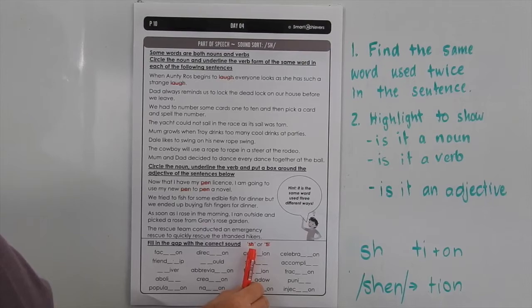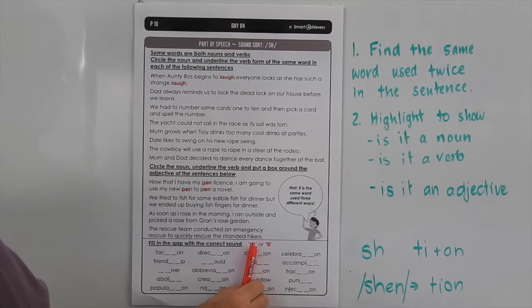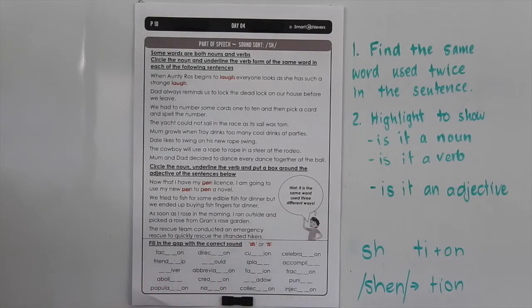So down the bottom you've got to fill in the gap with the correct sound. We're looking at the sh sound and just revising and making sure that you know that SH is only used at the start of a word or at the end of a word. The only 2 words where it appears in the middle are cushion and fashion, because they are not English words, they're French words.